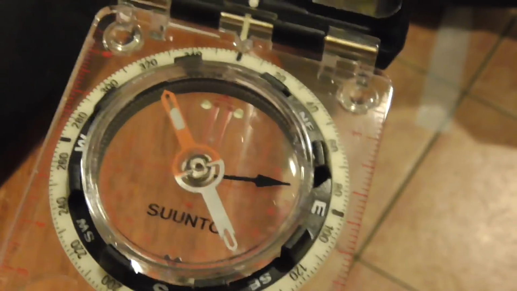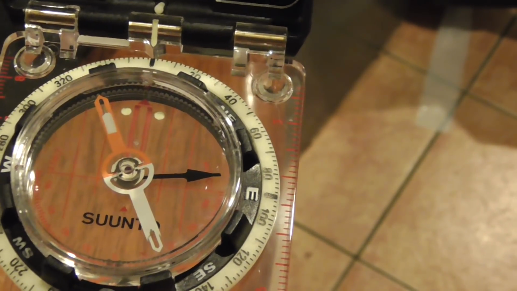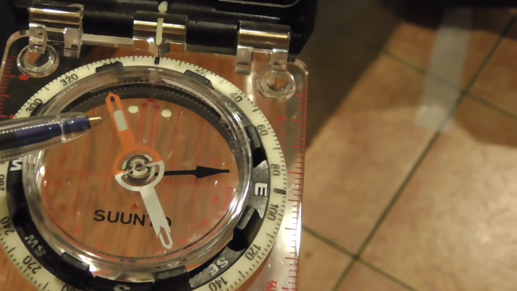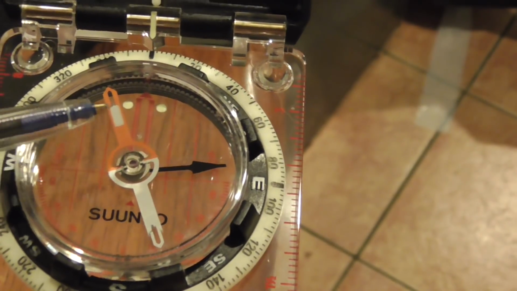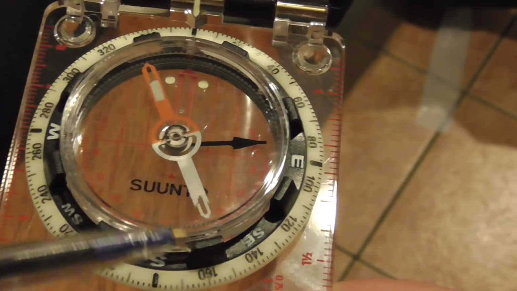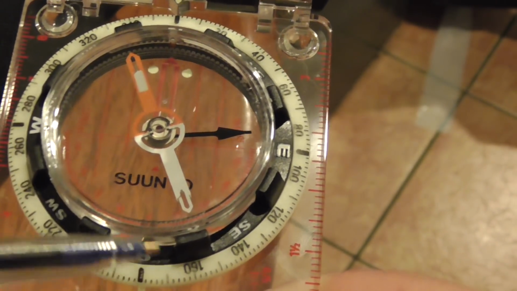As you can see here, the magnetic needle, now it might move because the pen has metal on it, the red needle here points to magnetic north. The white needle points towards magnetic south, the opposite.